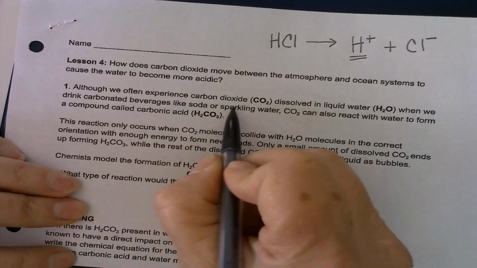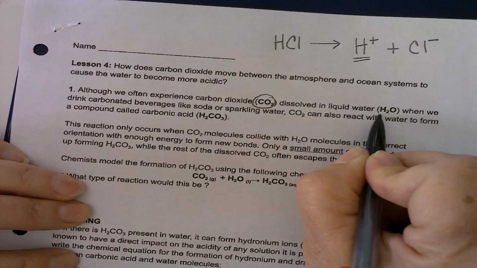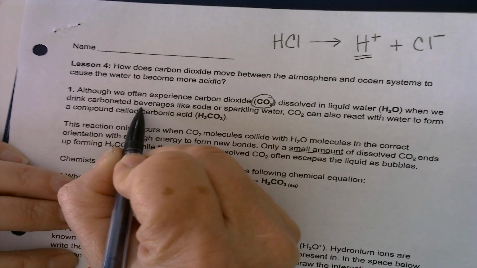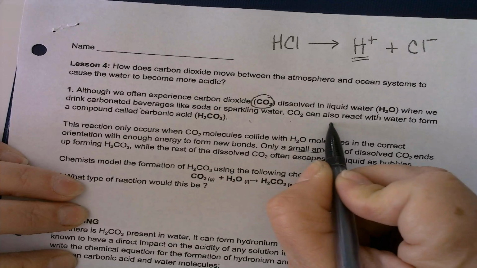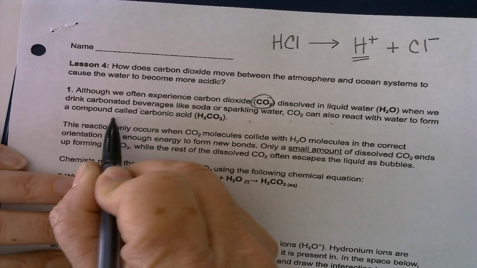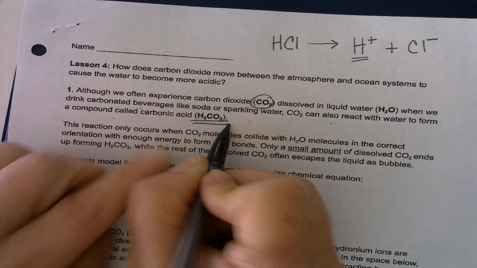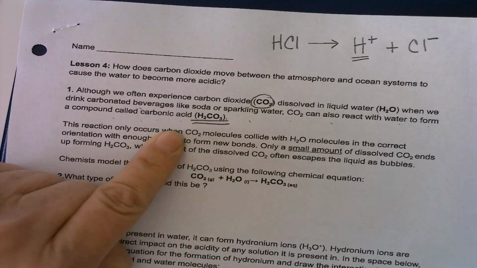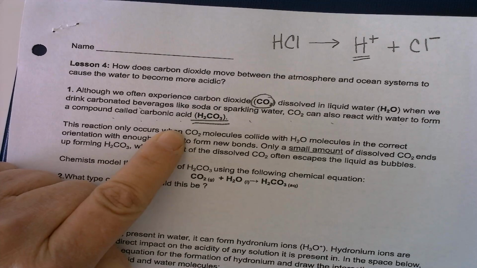So although we often experience carbon dioxide dissolved in liquid water when we drink carbonated beverages like soda or sparkling water, carbon dioxide can also react with water to form a compound called carbonic acid. So there's the acid. Now, when we drink sodas, we experience carbon dioxide as bubbles, right?